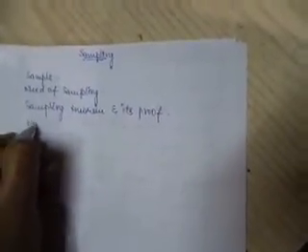In this lecture, we will cover the meaning of sample, need of sampling, then sampling theorem and its proof, then Nyquist rate or Nyquist interval.